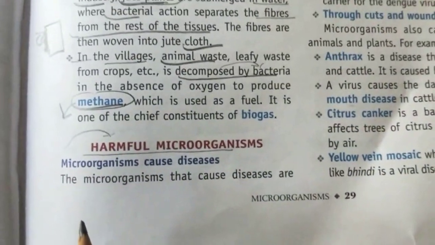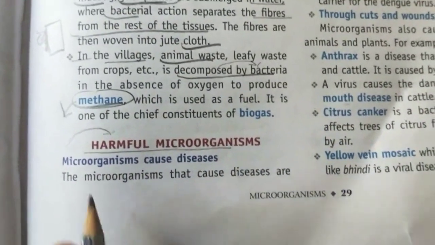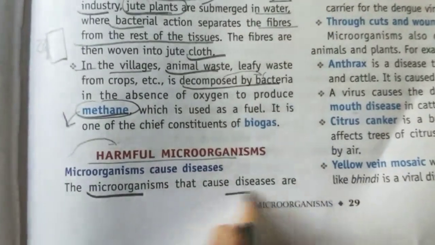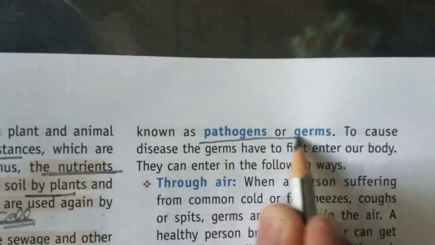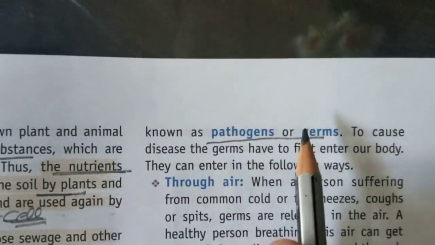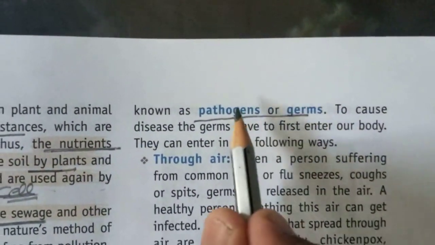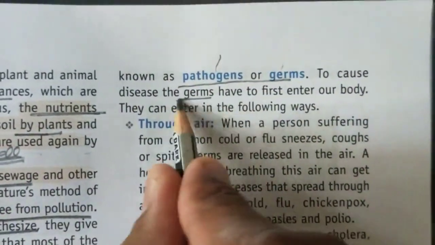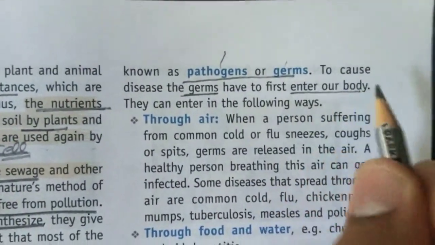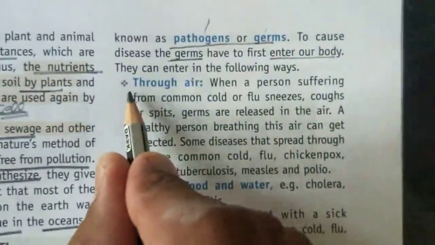How are microorganisms harmful? Microorganisms that cause diseases are known as germs. Science calls them germs or pathogens. These germs enter our body. How do they enter our body? They can enter through air.